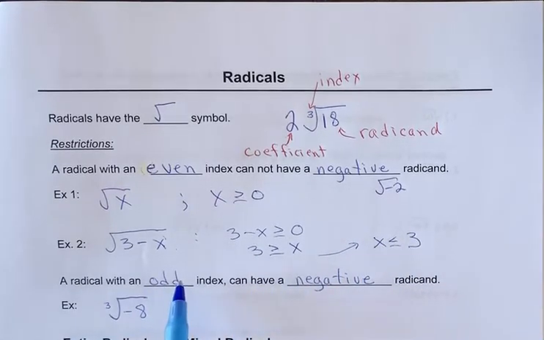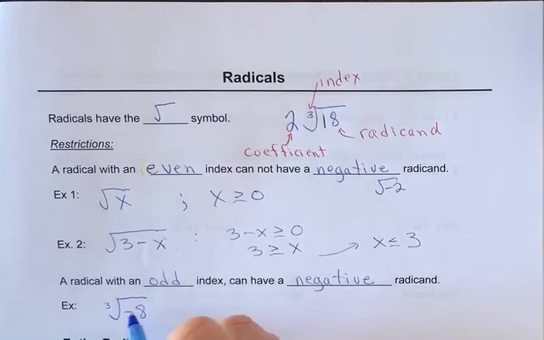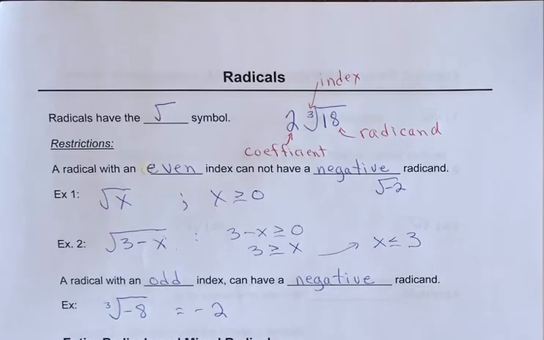If you have a radical with an odd index, you can have a negative radicand because we can cube root or fifth root, etc., negative numbers. So for example, if we did the cube root of -8, it equals -2. So you're not going to need to write restrictions on variables for odd index radicals.